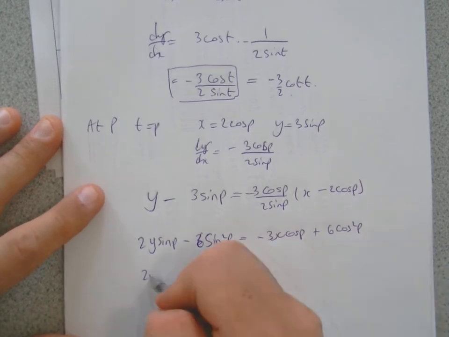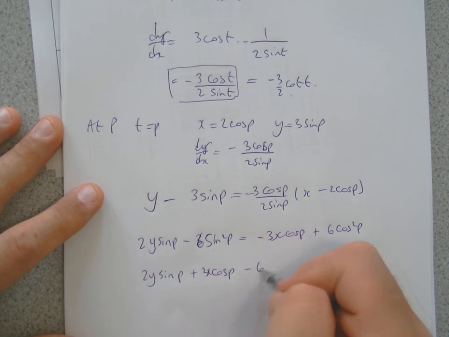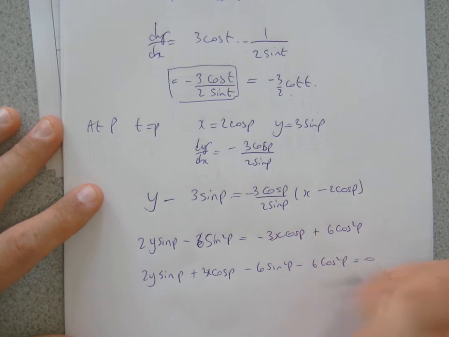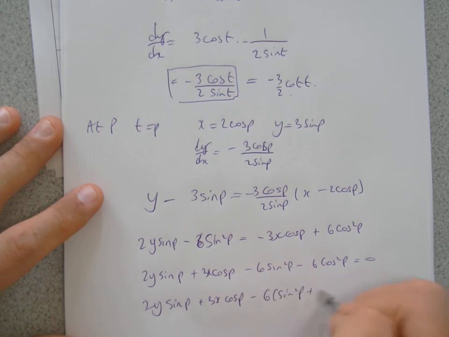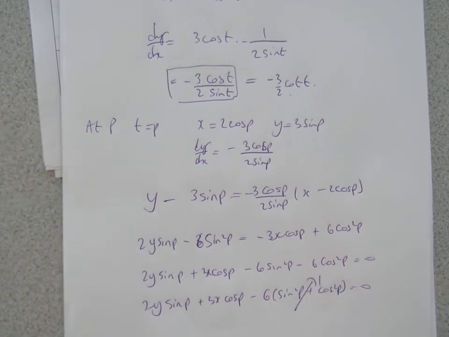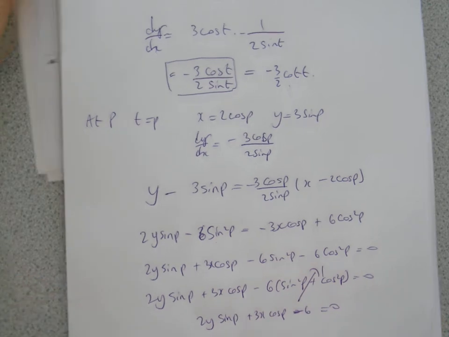If we get all that to one side, of course that will factorize there, and that becomes 1. So you get exactly what they're looking for.